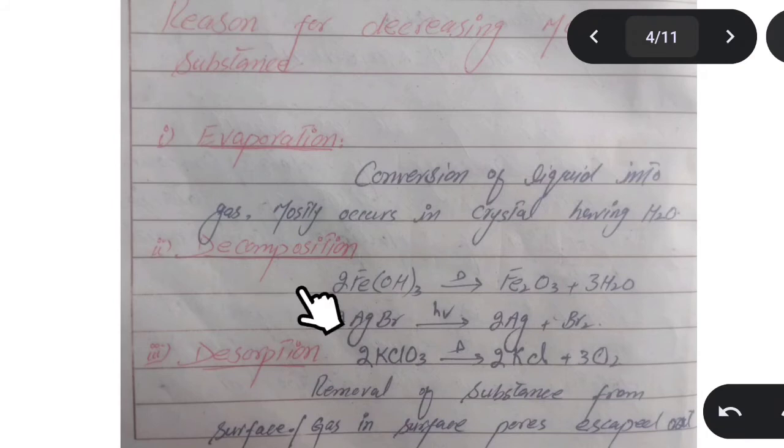Decomposition: when a salt like calcium carbonate, CaCO3, is decomposed, it forms calcium oxide and carbon dioxide. As we know, carbon dioxide is a gas, so it will leave this mixture. Similar is the case with iron hydroxide: when I heat up the iron hydroxide, it changes into ferric oxide and vaporous water molecules, and these water molecules leave the container because they are present in the form of gas.